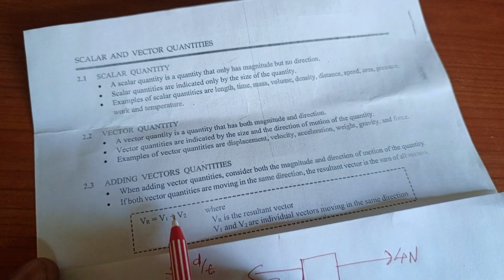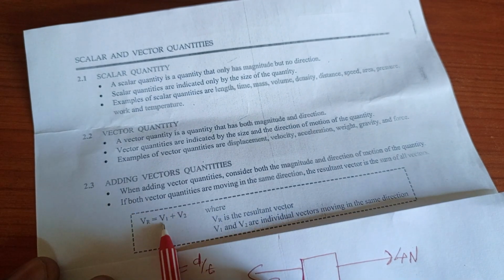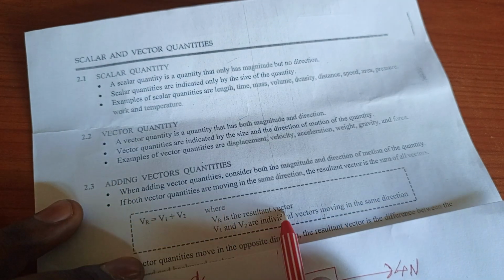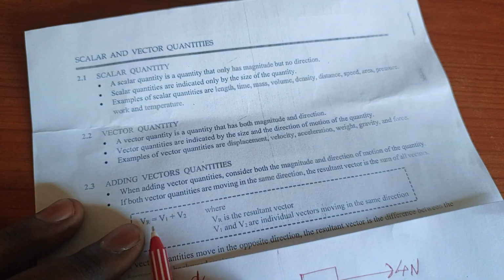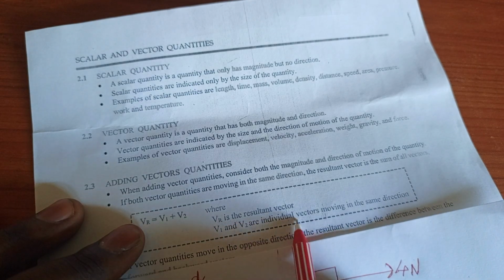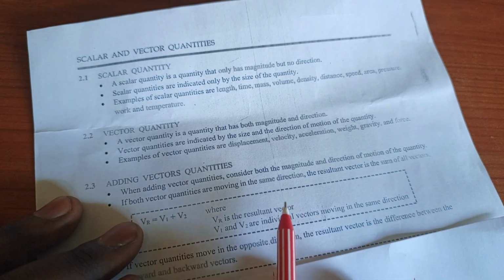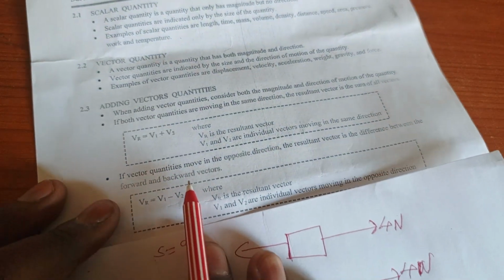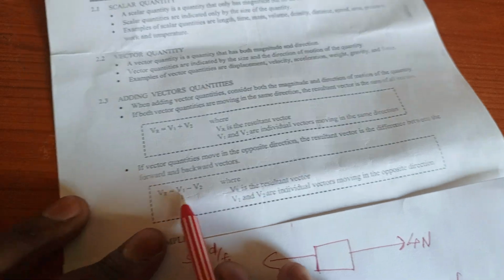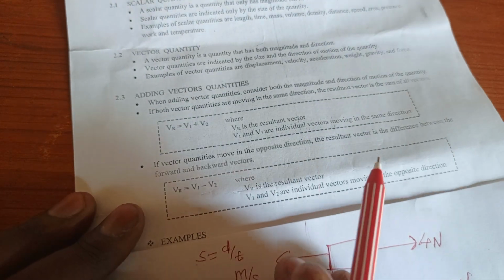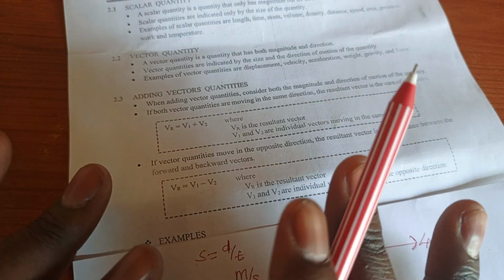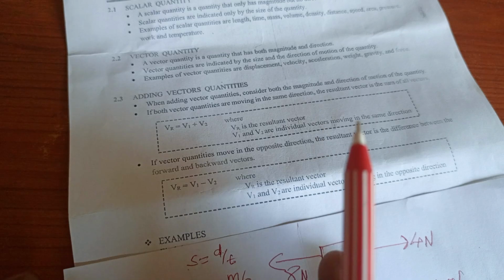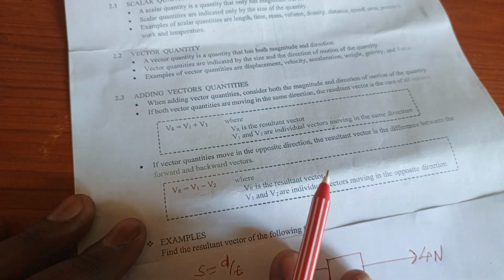If the forces are in the same direction, you add, where V is the resultant vector and V1 and V2 are the individual vectors moving in the same direction. If they are moving in different directions, you subtract, for example V1 minus V2. In short, same direction, you add; different direction, you subtract.